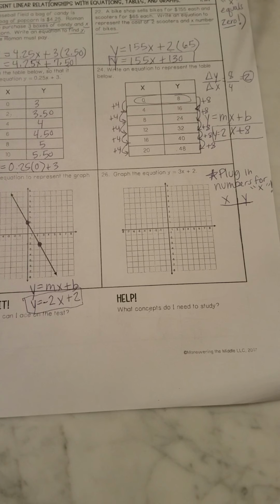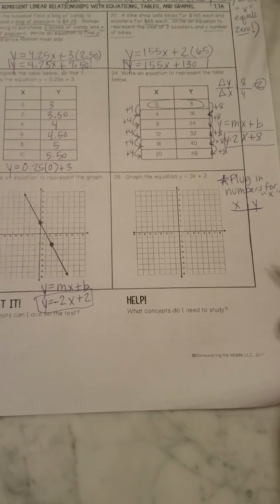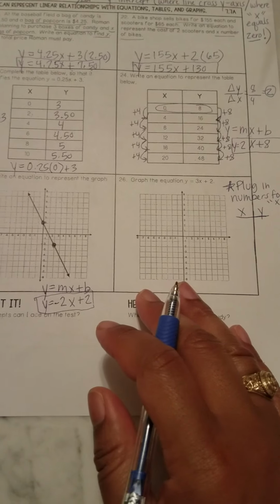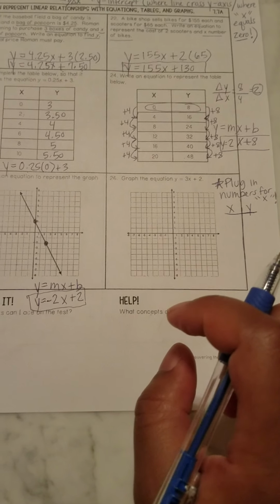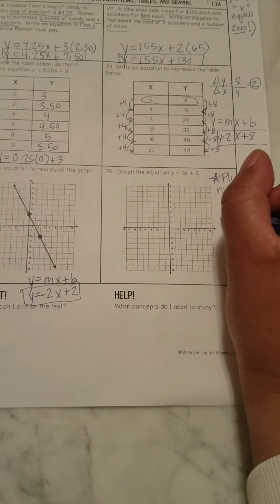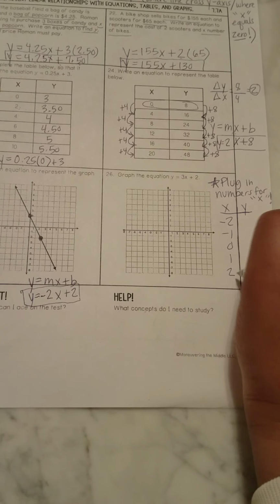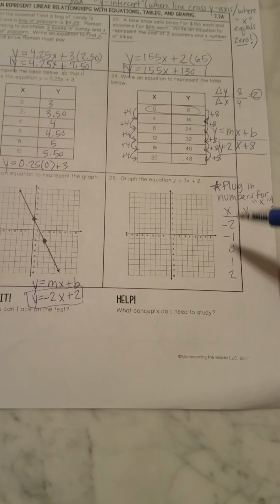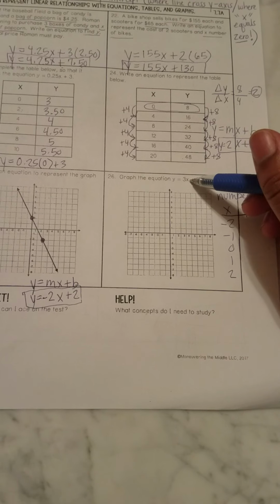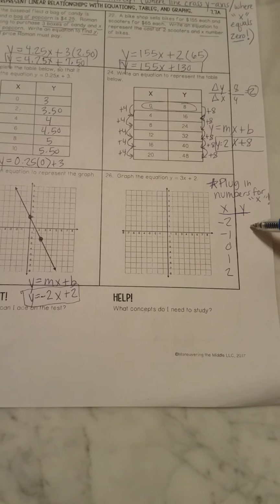All right, your last one says graph the equation y equals 3x plus 2. So all you're going to do is plug in your own x's. That's the only way for you to do this problem. It doesn't matter what numbers I plug in, but I'll do -2, -1, 0, 1, and 2. And I'm going to plug it into my equation where the x is to get to my y.